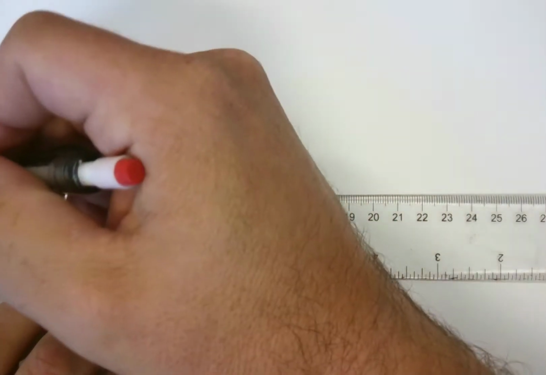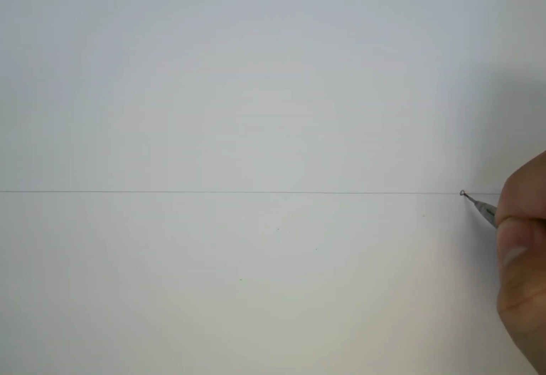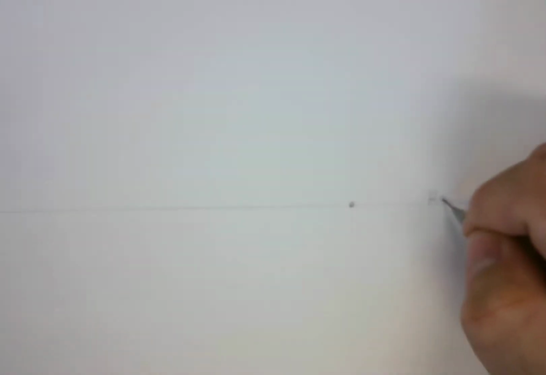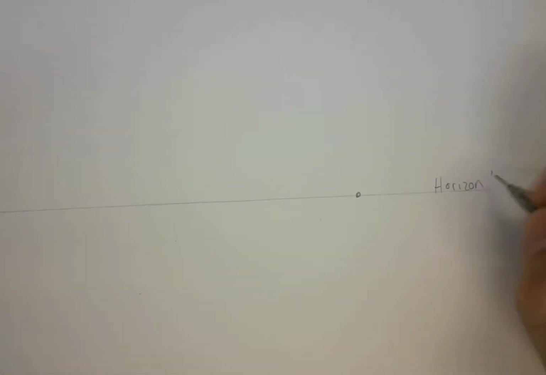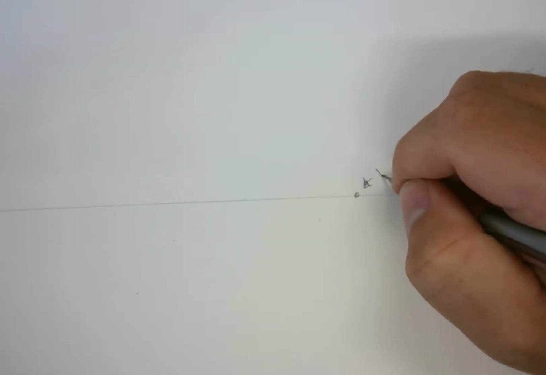In 1-point perspective, you're going to start off with very lightly drawing a horizon line. Then somewhere on that horizon line, put a dot. This is the horizon line. And that dot on the horizon is what we call the vanishing point. This is a vanishing point.